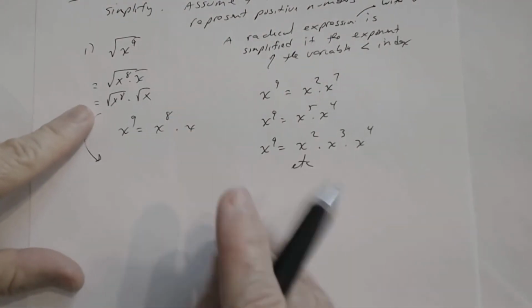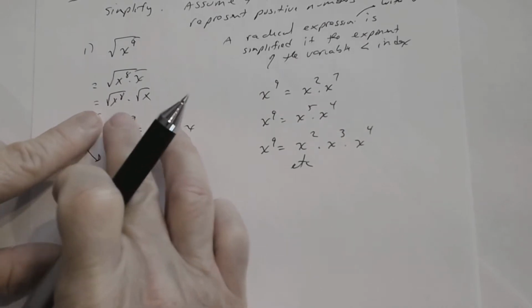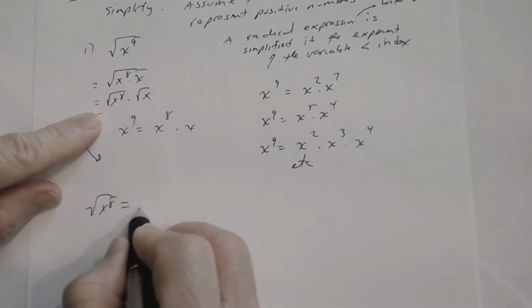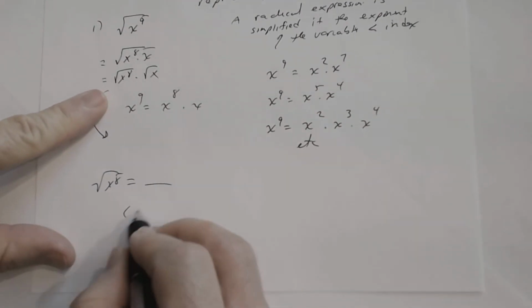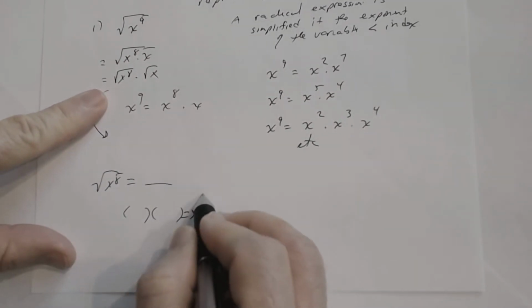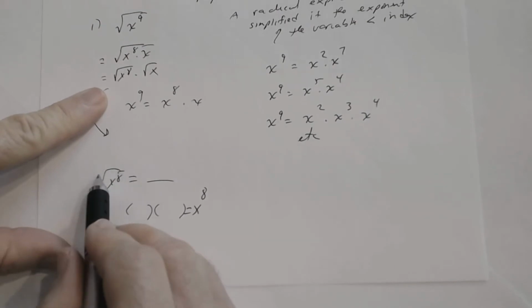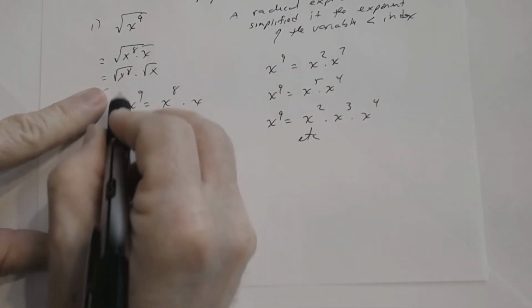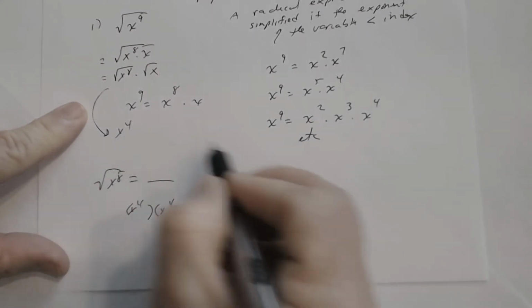From a previous lesson, let's look at the square root of x to the 8th. So the square root of x to the 8th is equal to what? So what times itself is x to the 8th? Well, what's 8 divided by 2? 4. So it's x to the 4th times x to the 4th. So the square root of x to the 8th is x to the 4th.